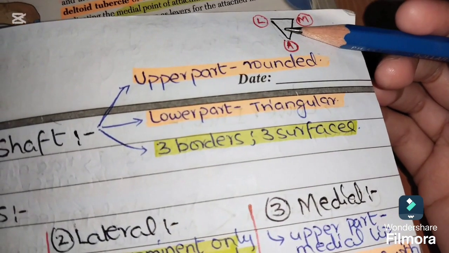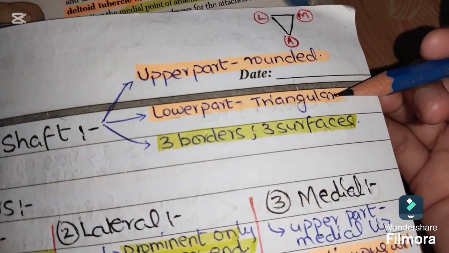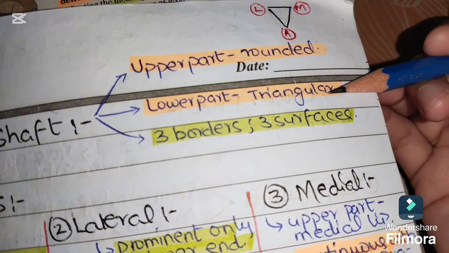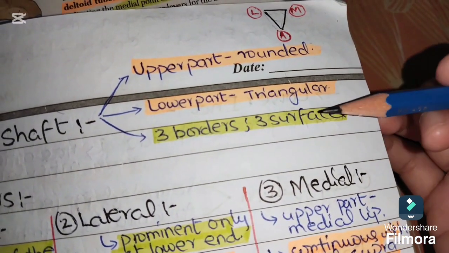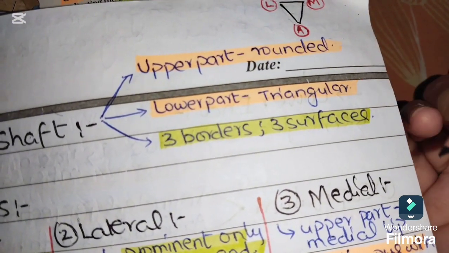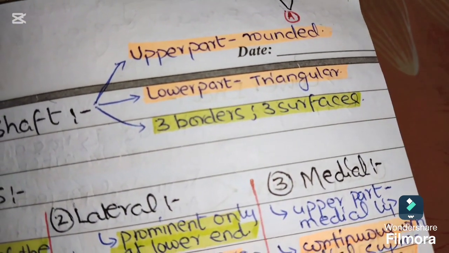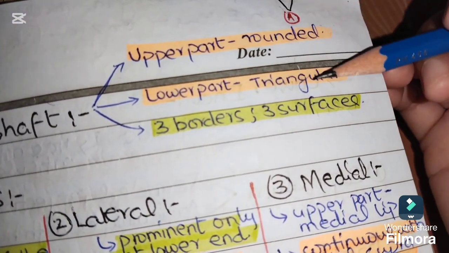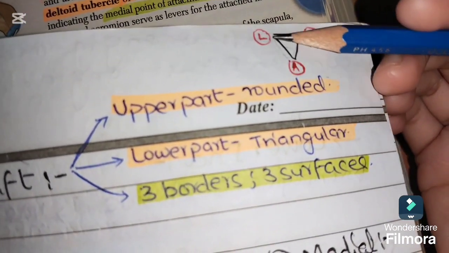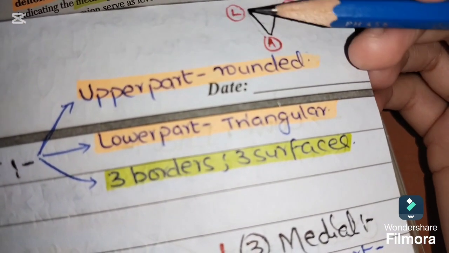This diagram gives us an idea about the lower part of the shaft of humerus, which is triangular in shape, and it is triangular and not rounded because of the presence of the borders and the surfaces, which are more prominent in the lower half of the shaft. And since the borders and the surfaces are more prominent in the lower half, it is normally triangular in appearance. These three are the surfaces and these corners are the borders.